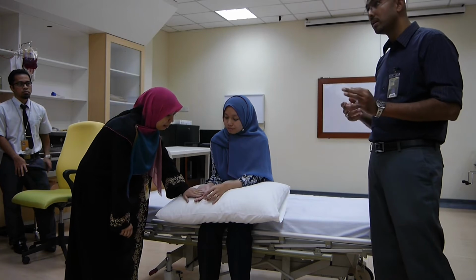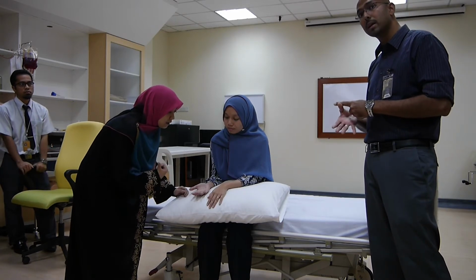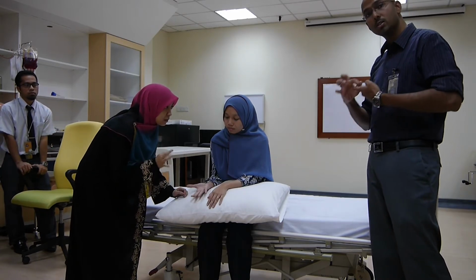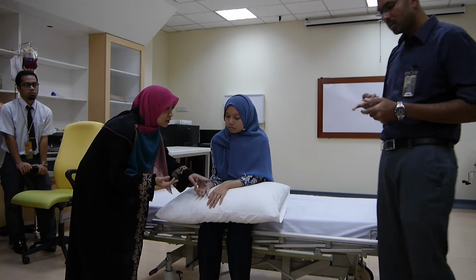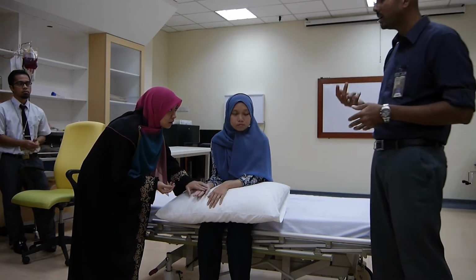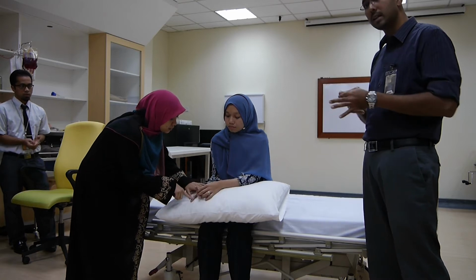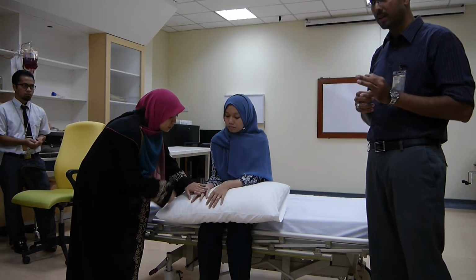So 3 powers you check in the median nerve. One is your abductor pollicis, second is your opponens pollicis, and third is your FDS and FDP of the middle finger and your index finger. 3 powers you have to check.